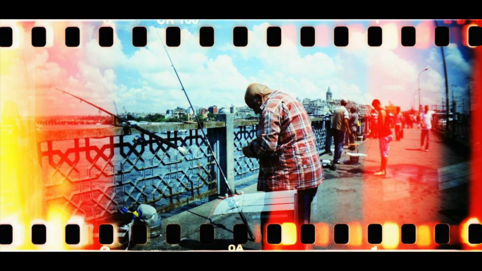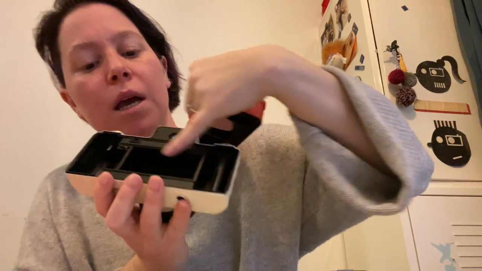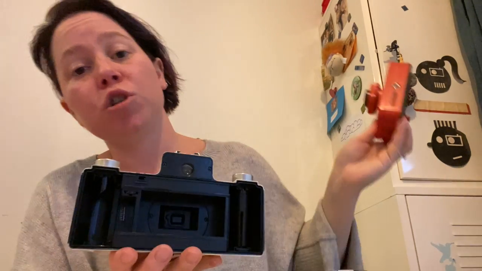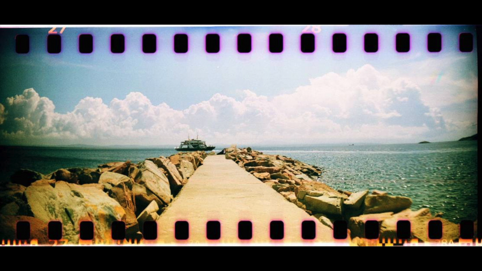It shoots, as you can see here, it has this wider area. So it shoots 18 images from a 36 exposure roll, which means every image is twice as long as what it would be with the other cameras that I just told you about. And how it works is this doesn't have the stop mechanism like the others.